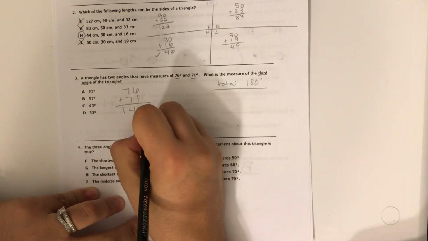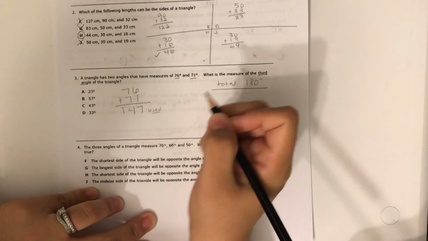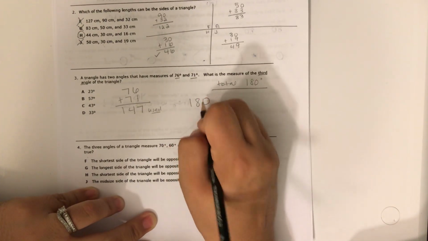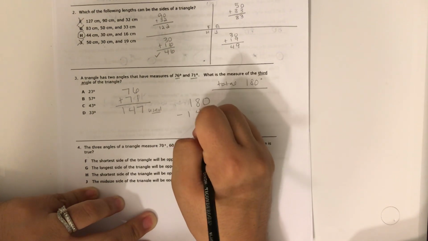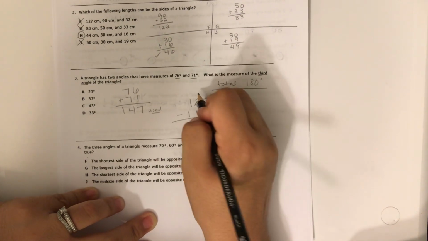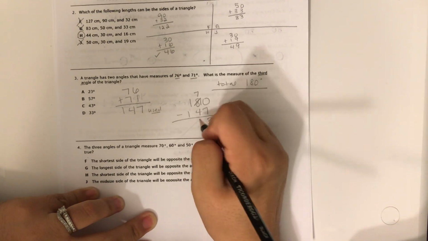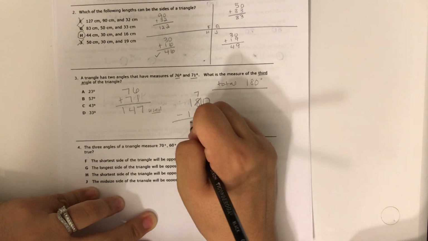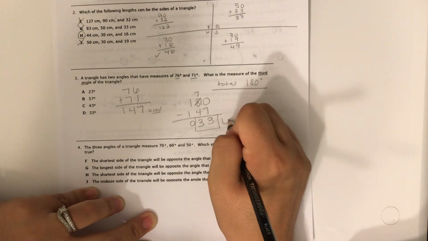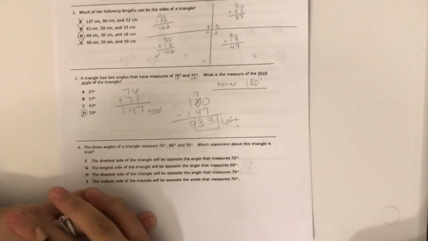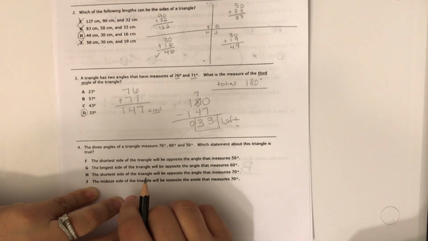That's how much I've used up. But how much more do I need to get to 180? So I'm going to go ahead and subtract. That would give me 33. So this is how much is left for the third angle, 33 degrees. Ta-da! Okay.